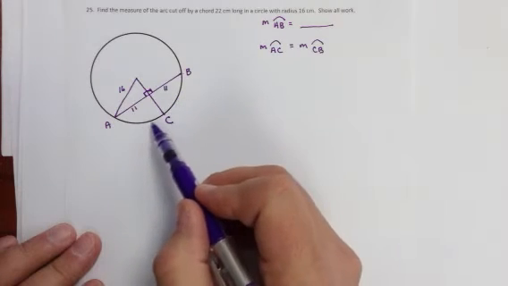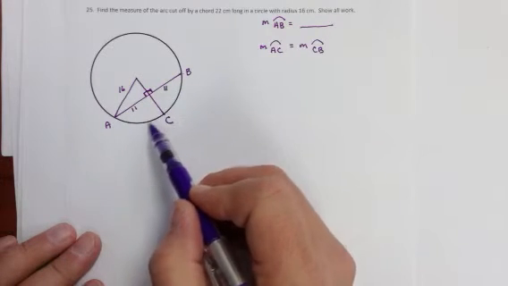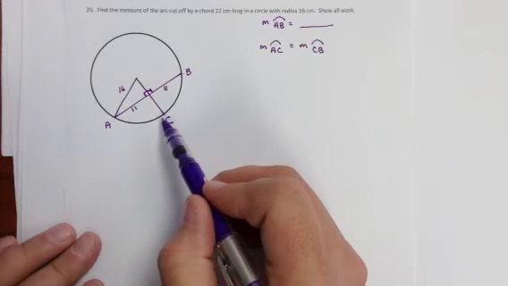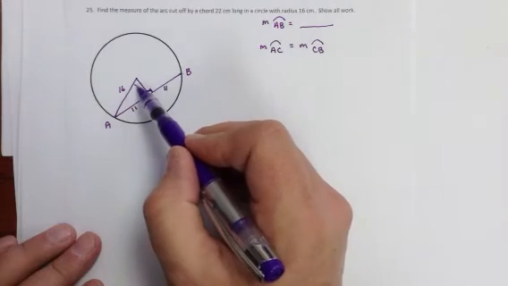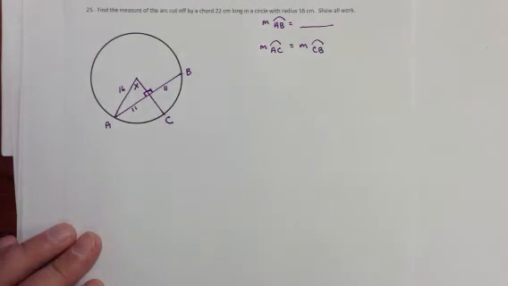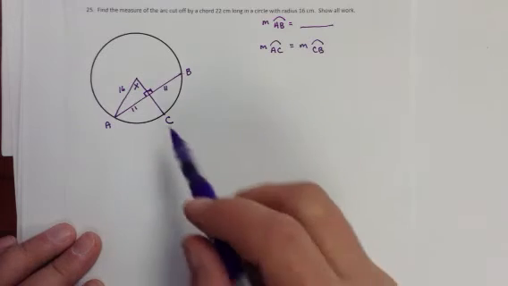Since the two arcs are equal, if I can find one of these smaller arcs, I can just double it. And since this arc is equal to its central angle, if I can find x, the measure of that central angle, I'm basically done with my problem.